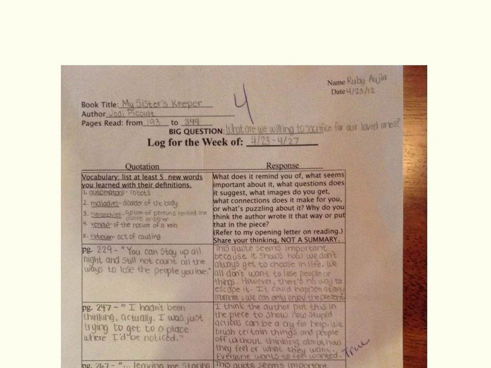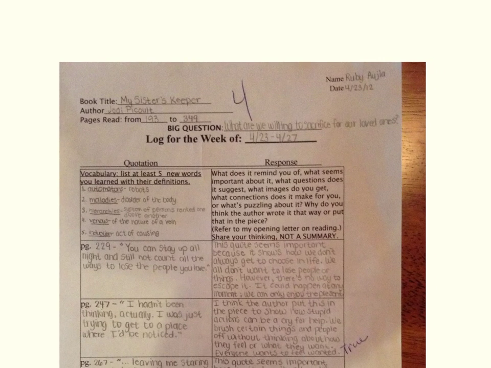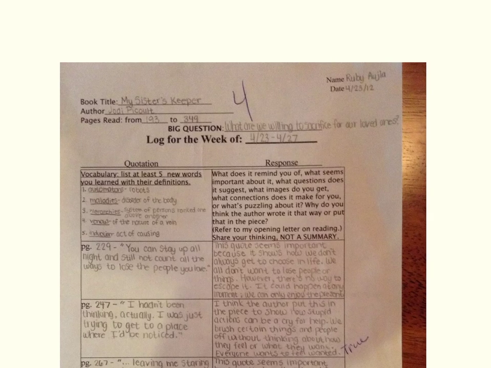Okay, so the top of the reading log is pretty self-explanatory. What book are you reading? Who's the author? What pages did you read that week? Big question is, what big idea do you think the author is addressing through the text? You'll get that from the beginning of it. Some sense of what this author is trying to tell you and share with you about life.